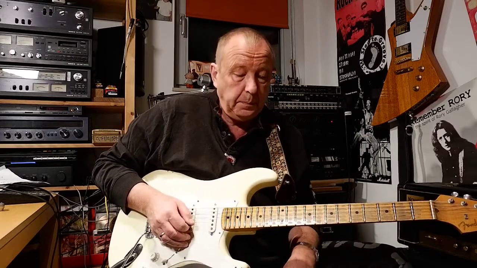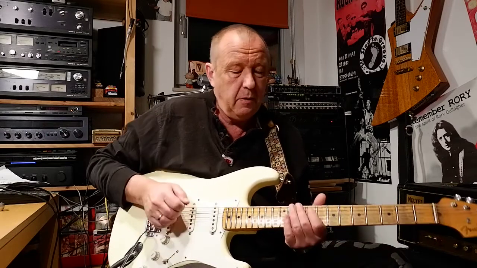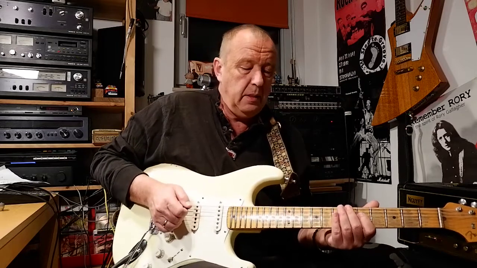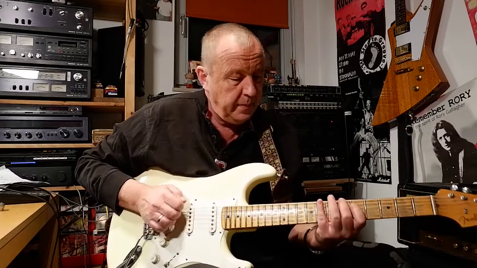That means if you are in the D Phrygian mode, this is the third degree of the major scale, and if I calculate back what my major scale from D is, I come to B flat major.